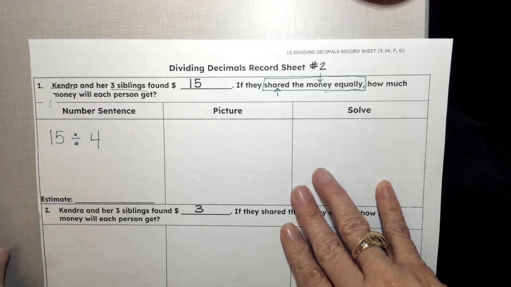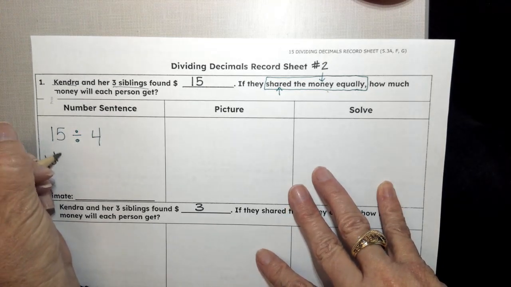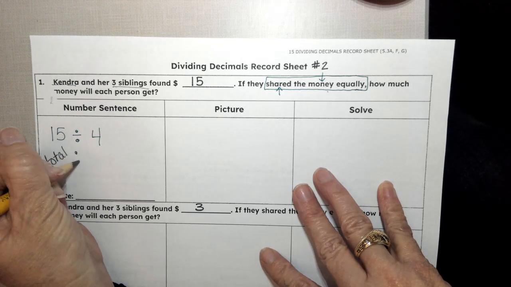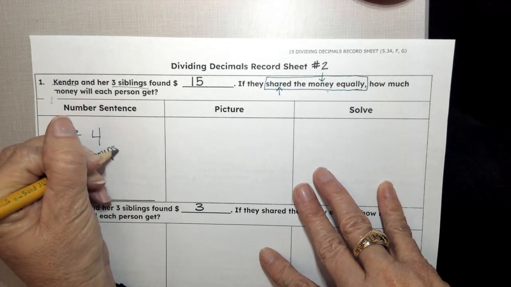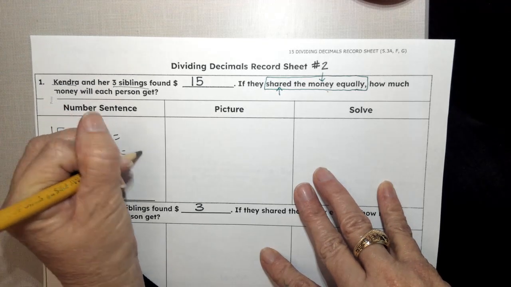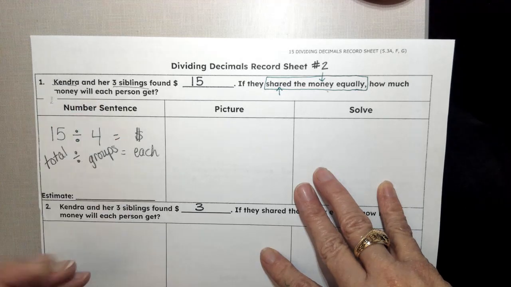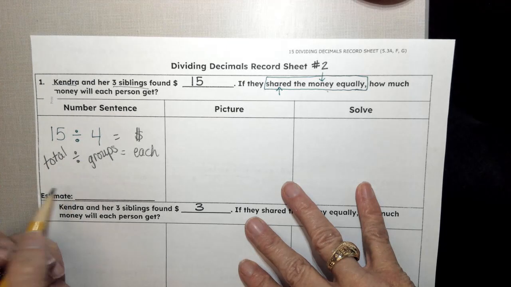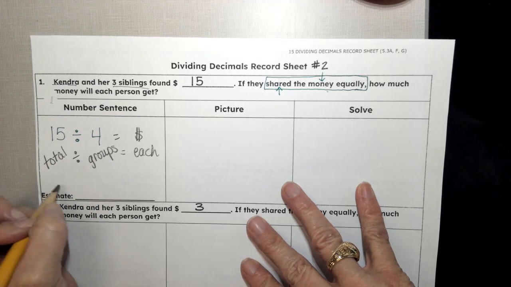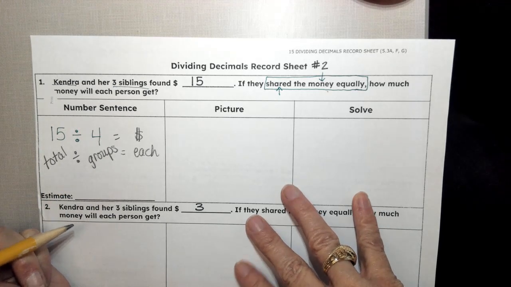4 people. And I know that you talked a little bit about this on Monday, but remember, it's the total that is being divided, in this case, groups, to tell us the each amount. That will be the dollar amount for each. And so I'm going to do a quick estimate, and I'm thinking to myself, I'm going to relate this to multiplication, because division and multiplication are related to each other.